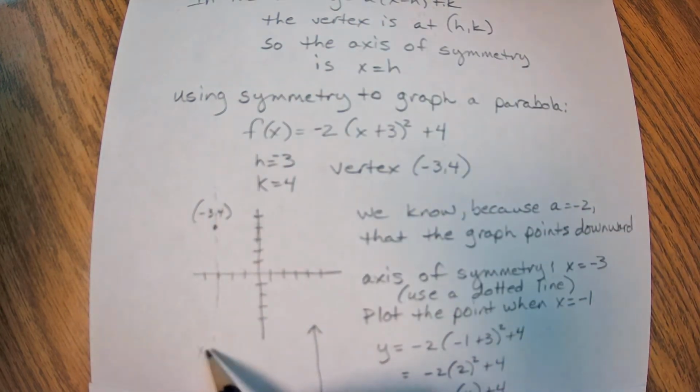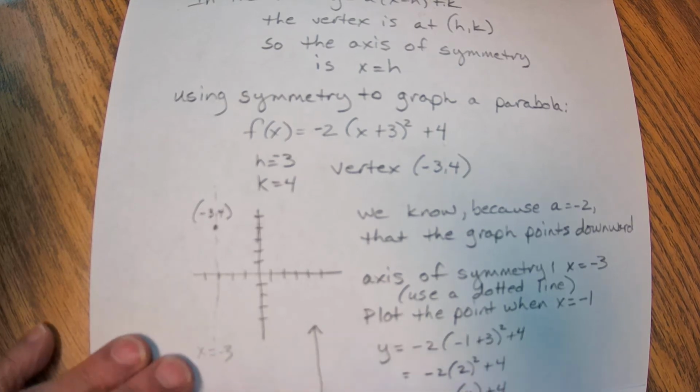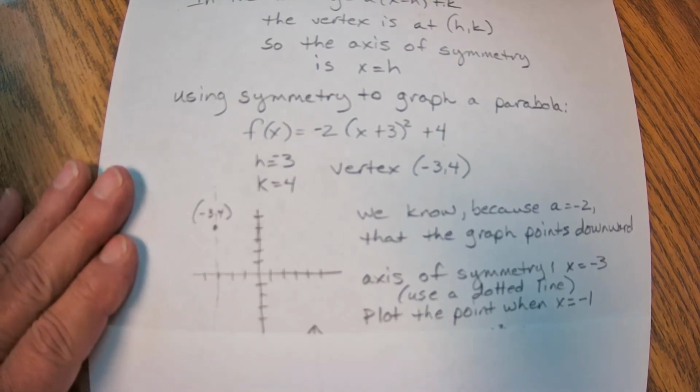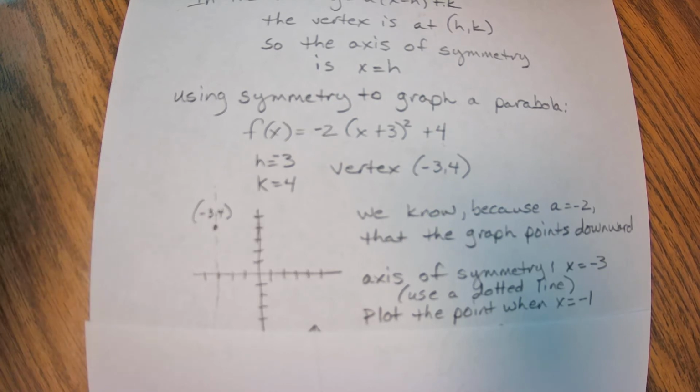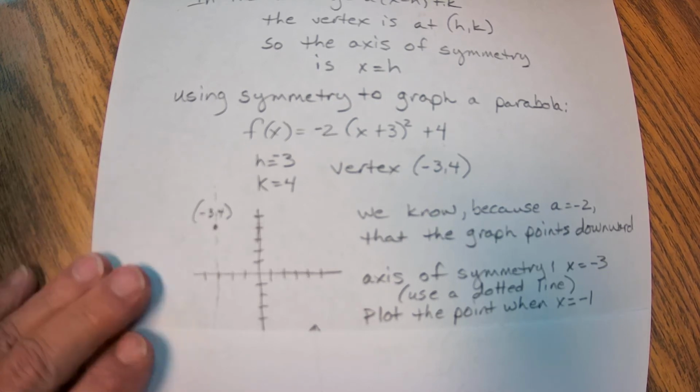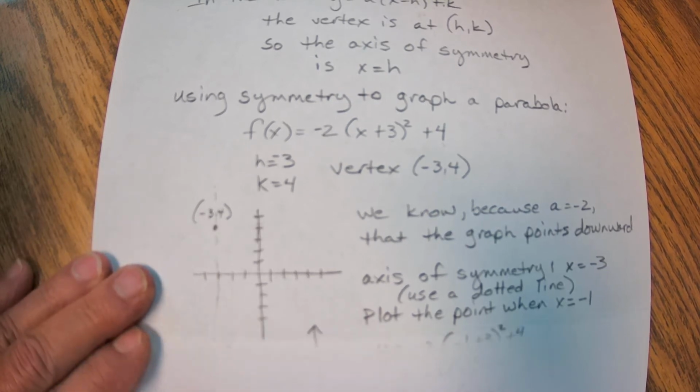The axis of symmetry is always a dotted line, by the way. All right, so now I need to find another point, because I can't just draw a parabola based on one point.